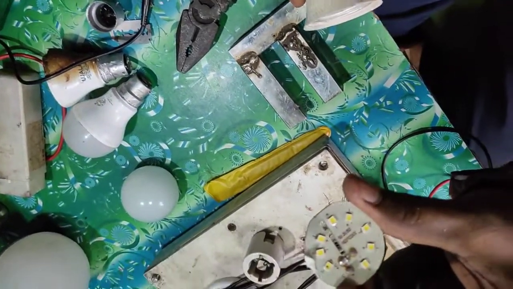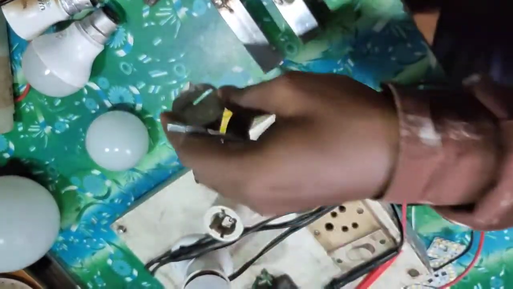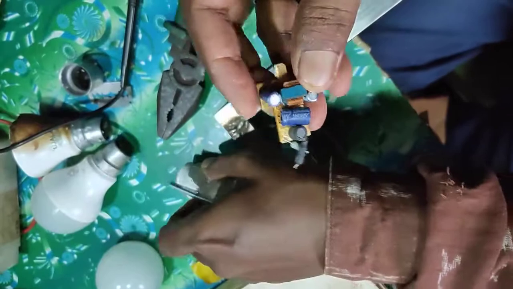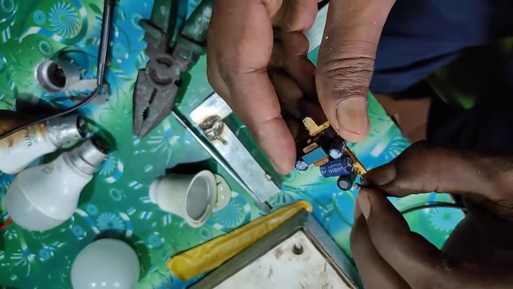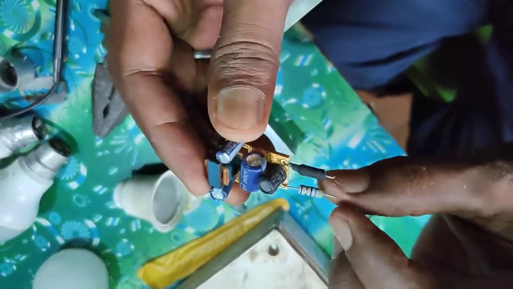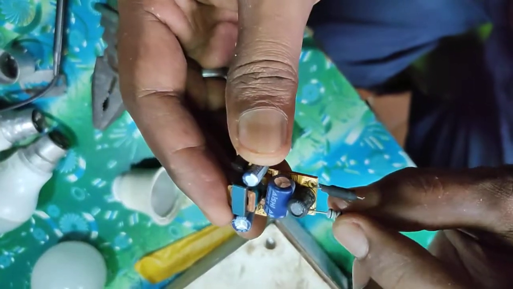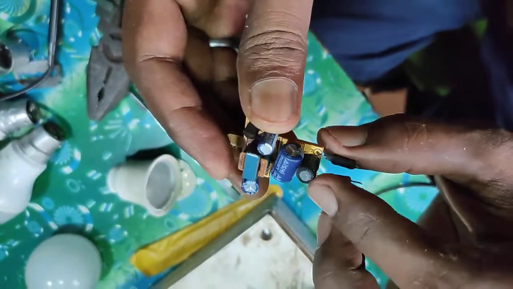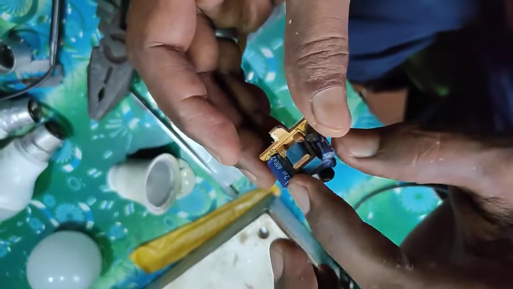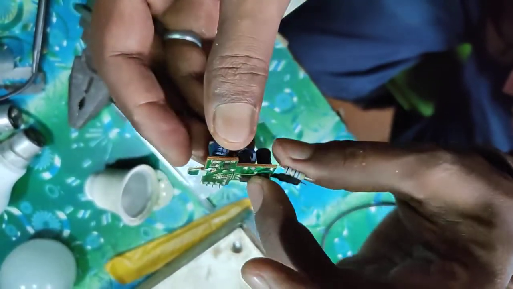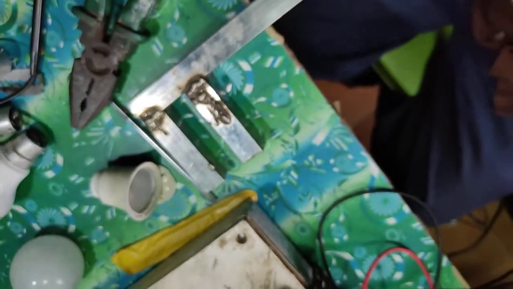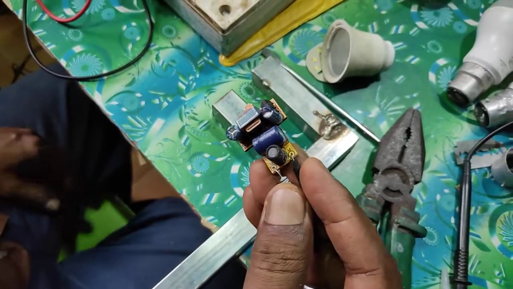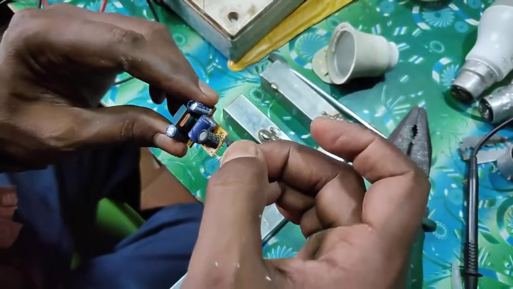This is an LED bulb. Okay, and this is a circuit. So I have to explain. This is a fuse. This is a resistor, and this is an inductor and a capacitor. This is a China market company circuitry. This is a fuse that is used.